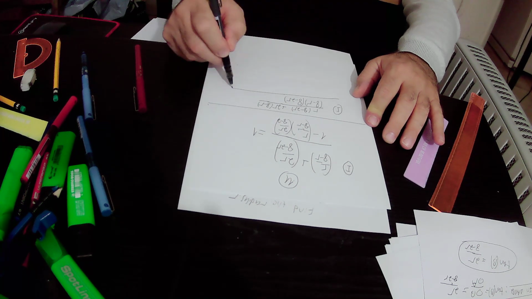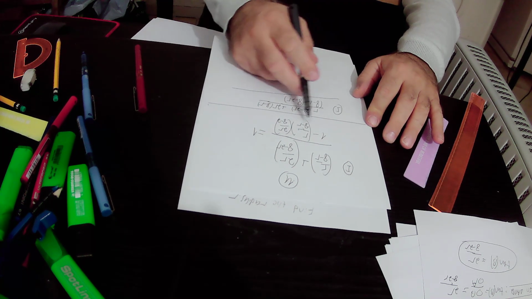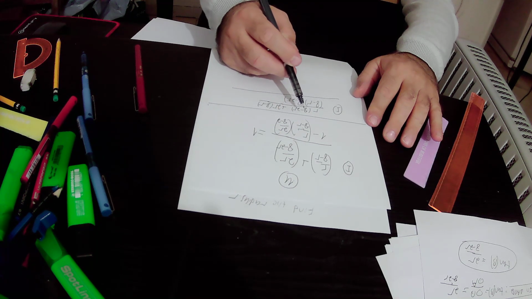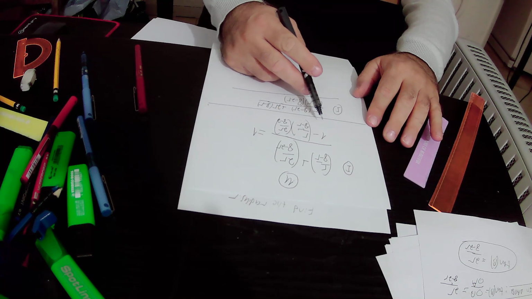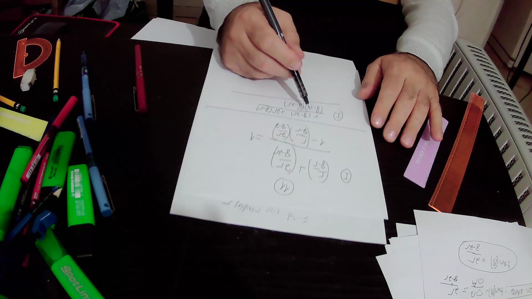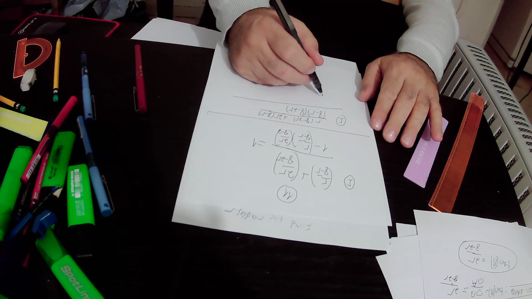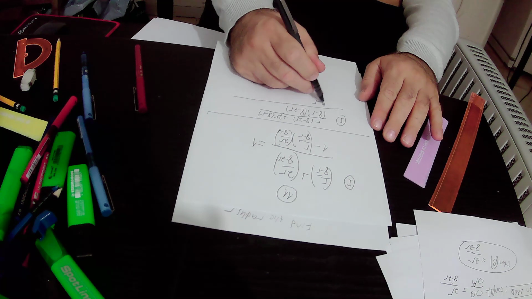And we will divide it here all by 1 minus this expression. We will take out the common factor for 1 in this expression. The common factor will be 8 minus r over 8 minus r.